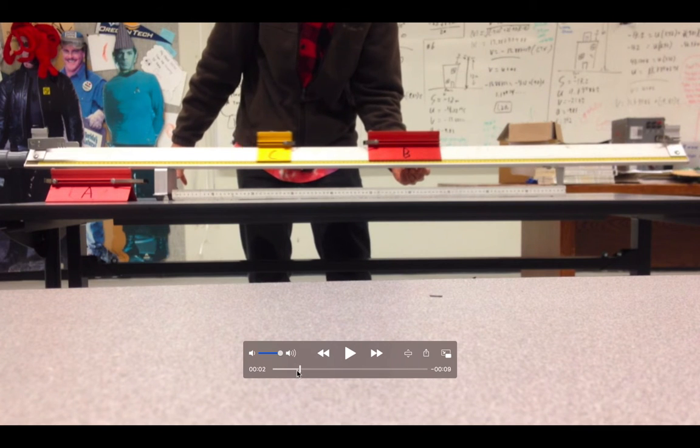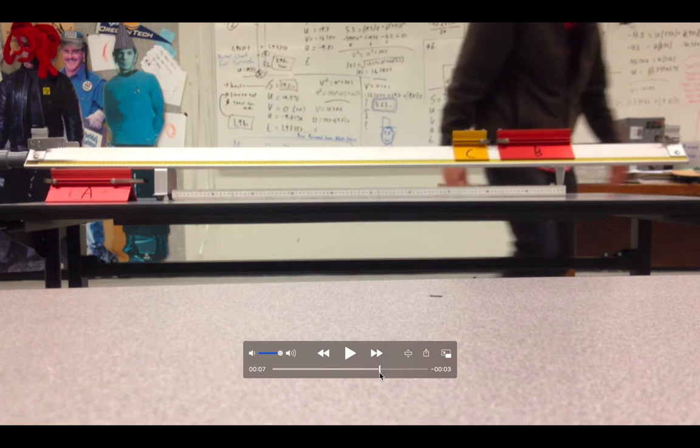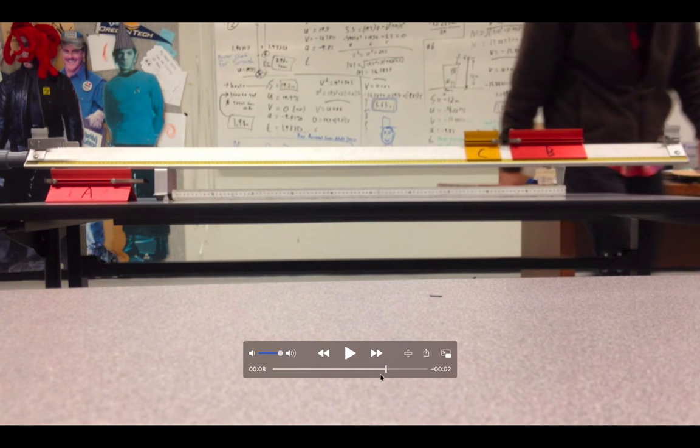Conservation means equal. So the momentum of this guy moving is the same as the momentum of both carts moving. That's the premise of what we're doing.